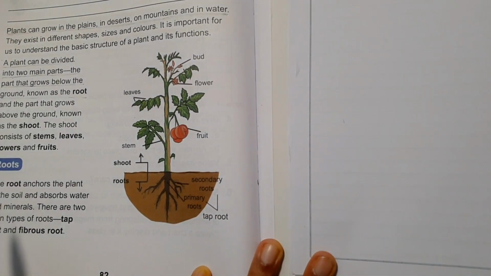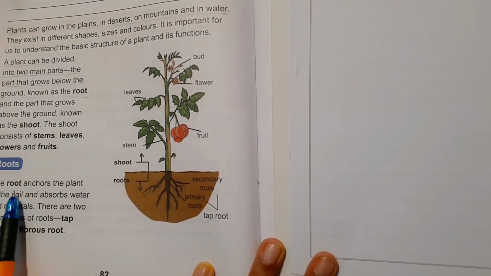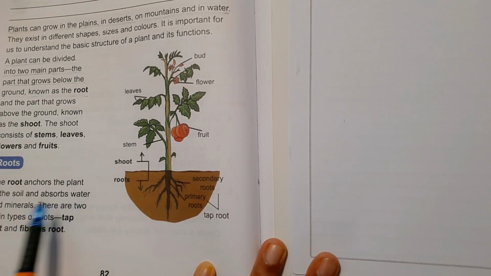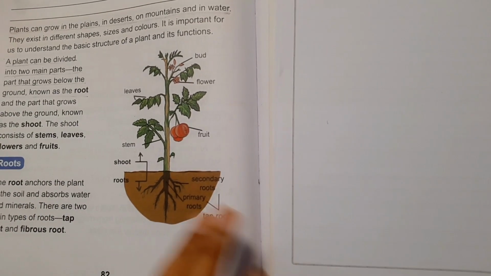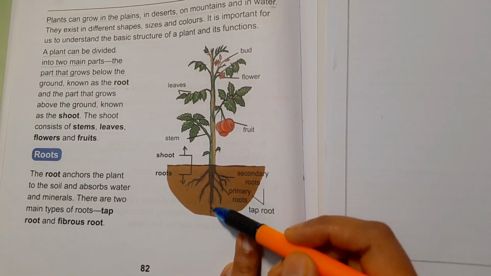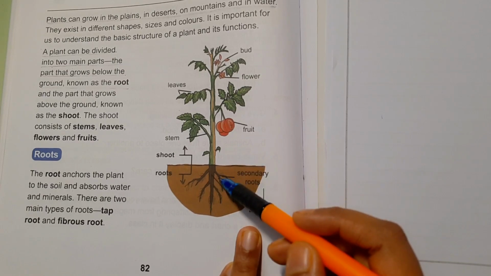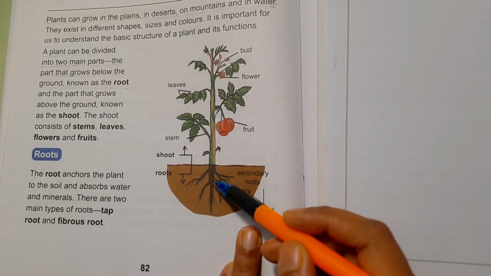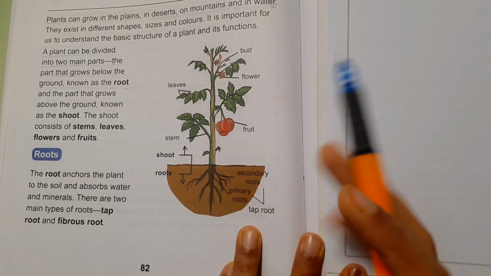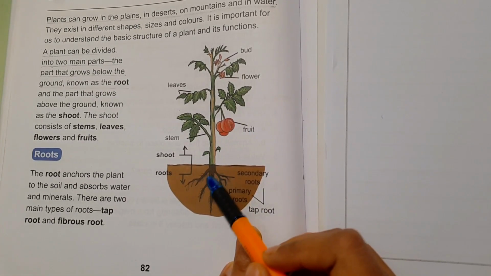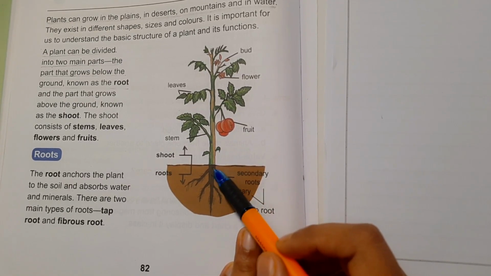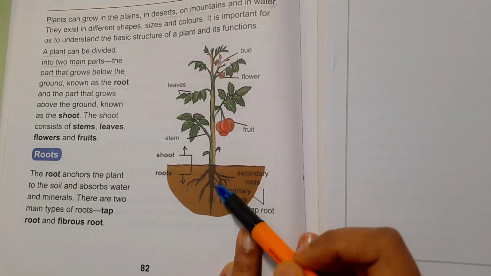Now what is root? The root anchors the plant to the soil and absorbs water and minerals. Now we can see where the root is. Root is below the ground. And what do we do? We water the soil. Then what does root do? It anchors the plant to the soil and absorbs water. So root absorbs water and keeps the plant firm in the soil.